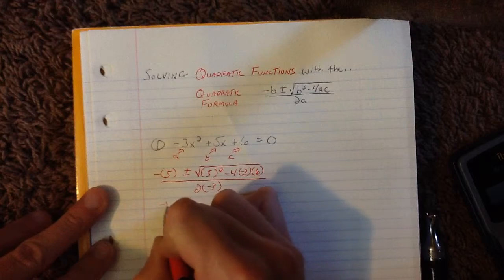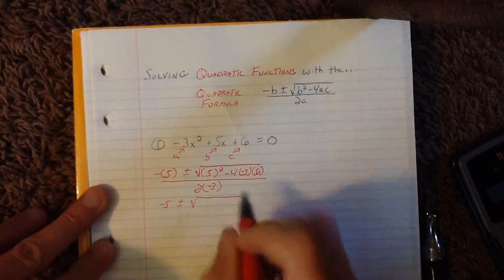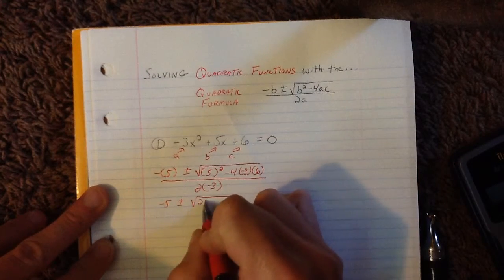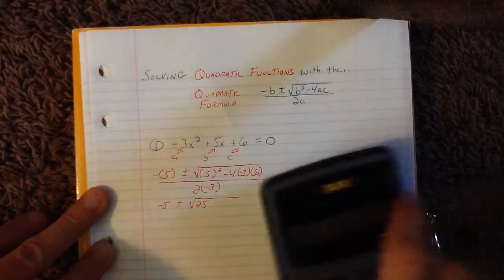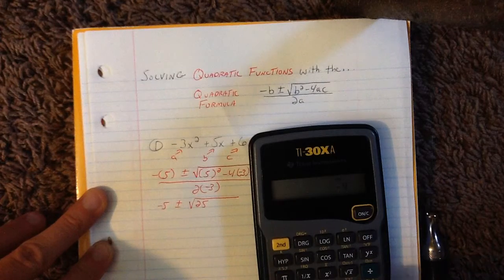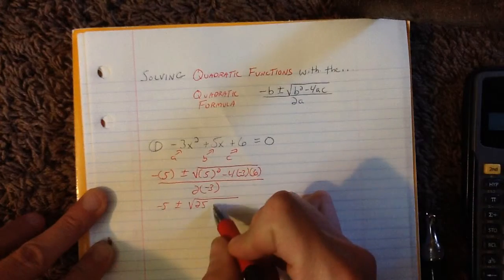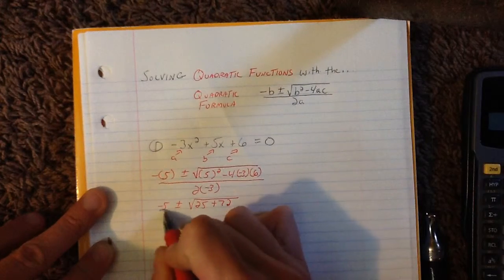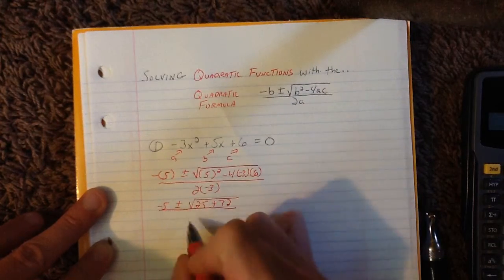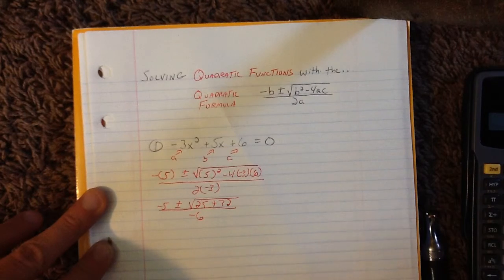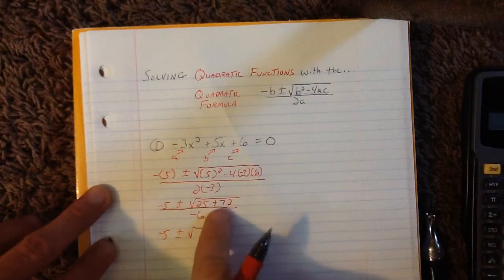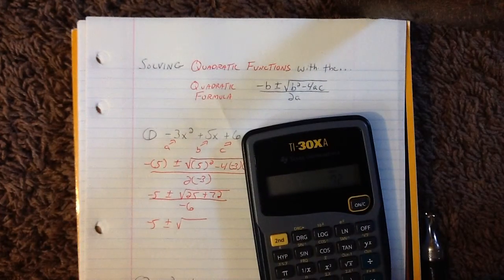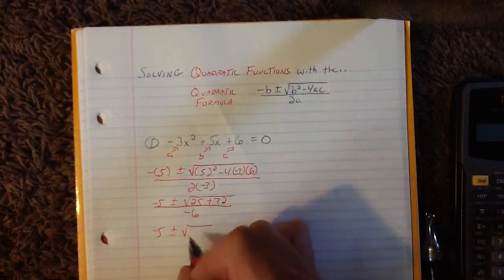On the outside I end up with -5 plus and minus the square root of 5 squared is 25, -4 times -3 times +6. That's something I could type all in my calculator at once if I wanted to. It gives me a +72. All that gets divided by 2 times -3, which is -6. Now I have -5 plus minus the square root of, and I'm going to combine the two numbers, 25 and 72. And I get 97.